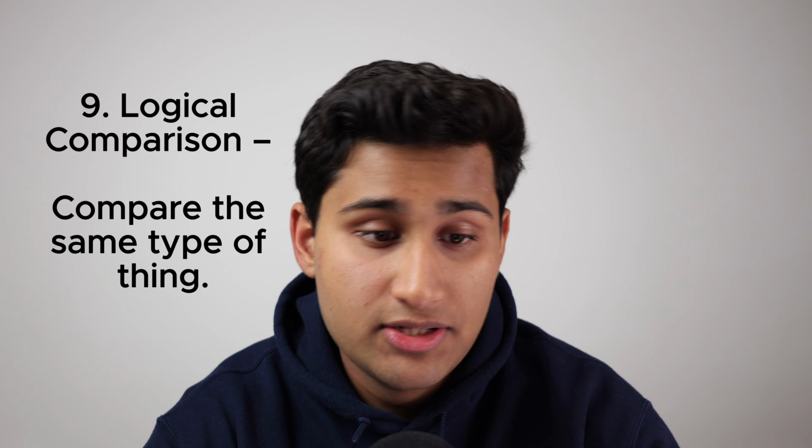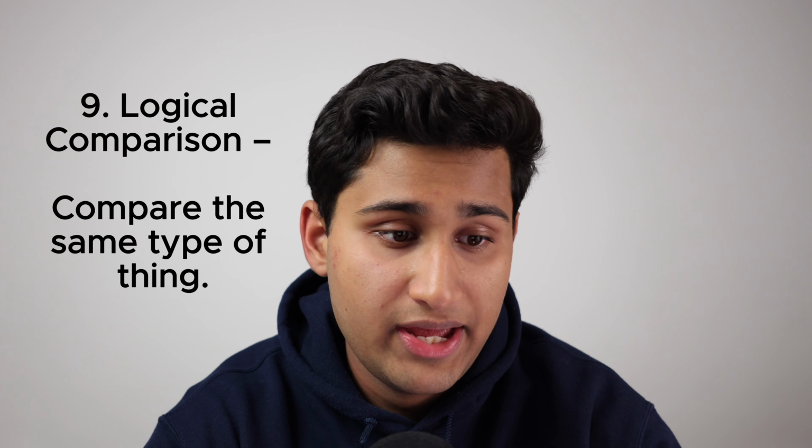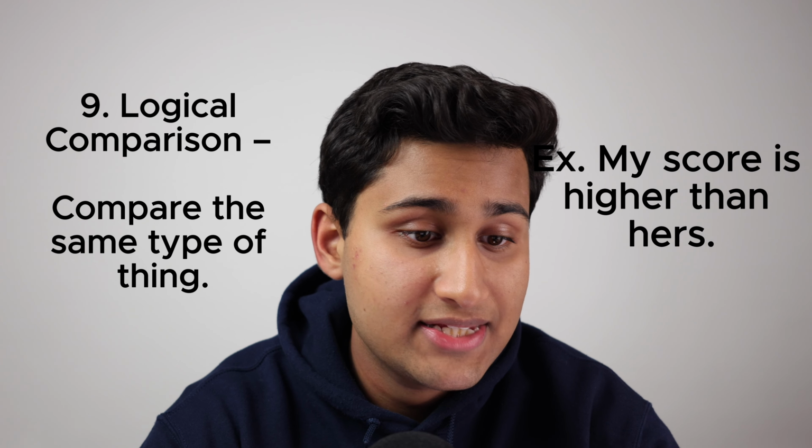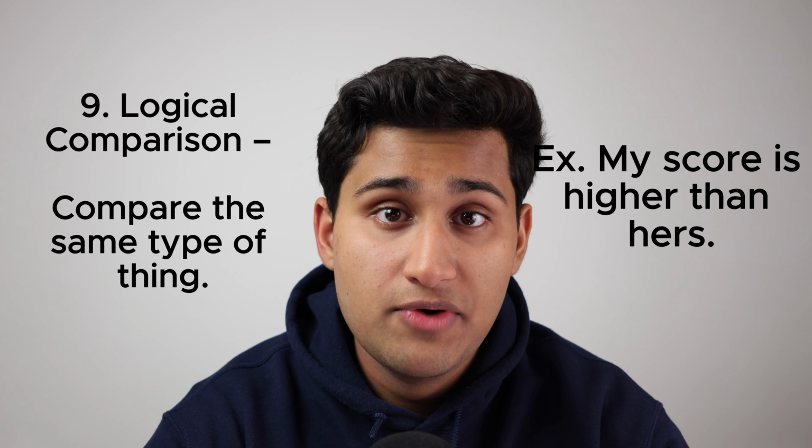Next is logical comparison. This is where you compare the same type of thing. In this example, my score is higher than hers, where hers is referring to her score.